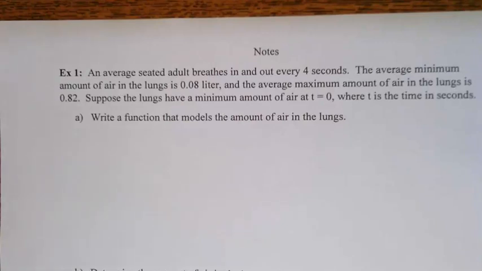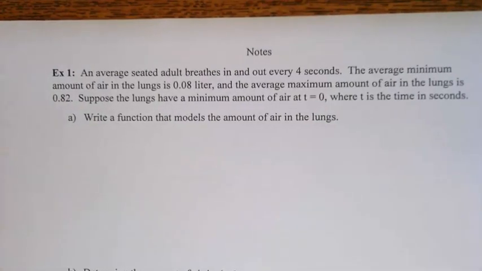Hey guys, we're going to be working with modeling trig functions, aka word problems. Our goal with word problems is that we're going to interpret what they're giving us into information to write those trig equations. Okay?